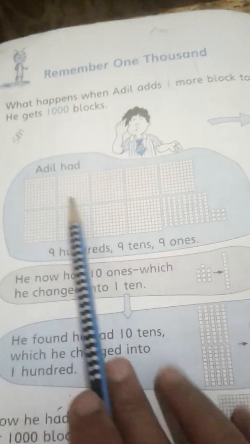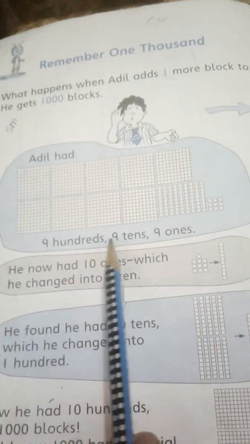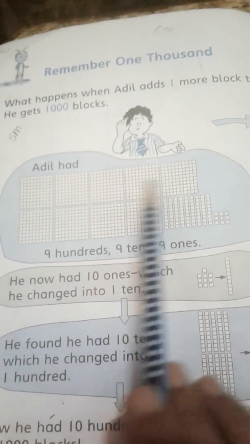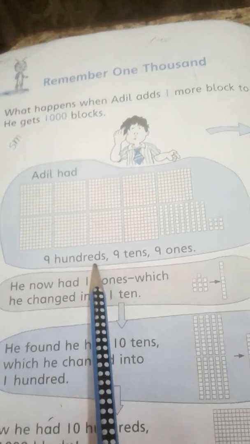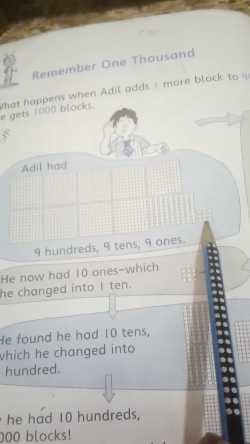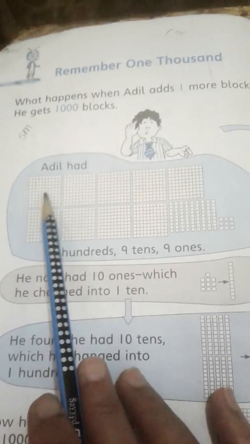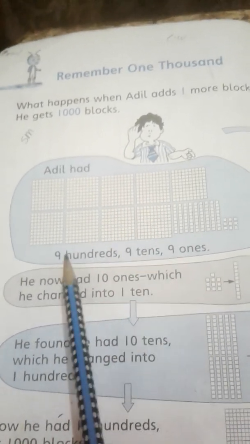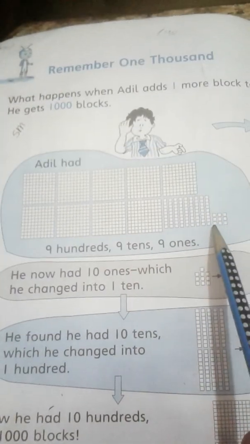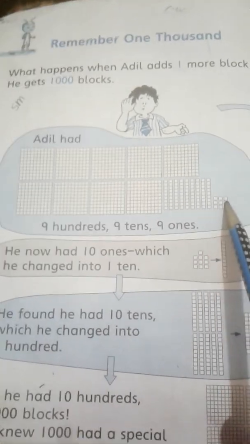Now come to the next page. Adil had 900, 9 tens and 9 ones. These big boxes are called the hundreds. These small are called the tens, and these are called the ones. Understand? 1, 2, 3, 4, 5, 6, 7, 8, 9 hundreds. 1, 2, 3, 4, 5, 6, 7, 8, 9 tens. 1, 2, 3, 4, 5, 6, 7, 8, 9 ones. Understand?